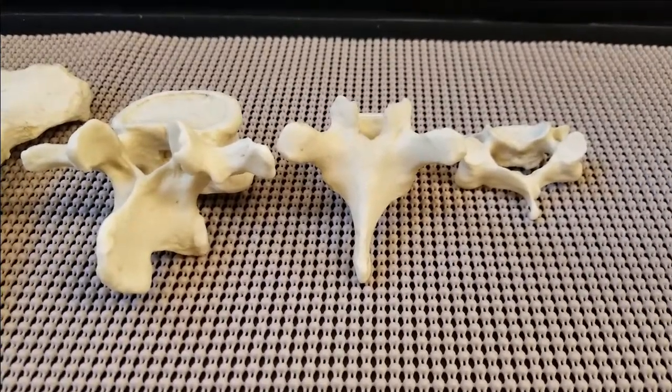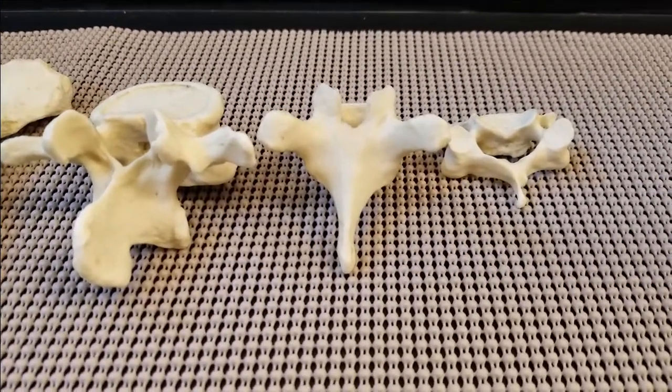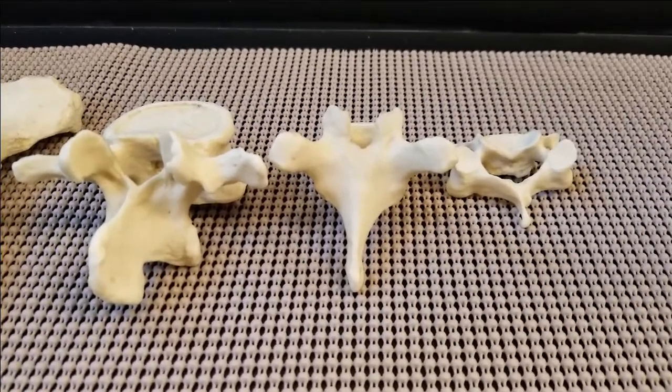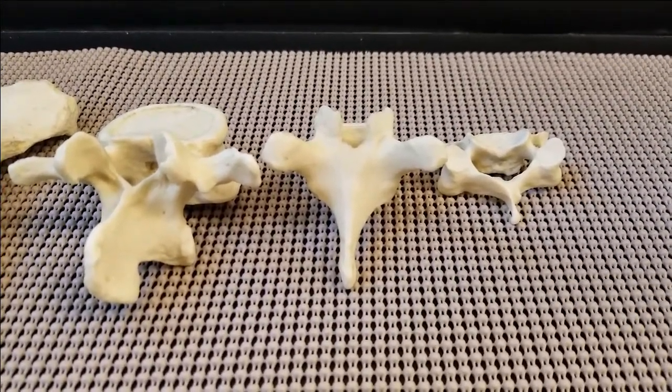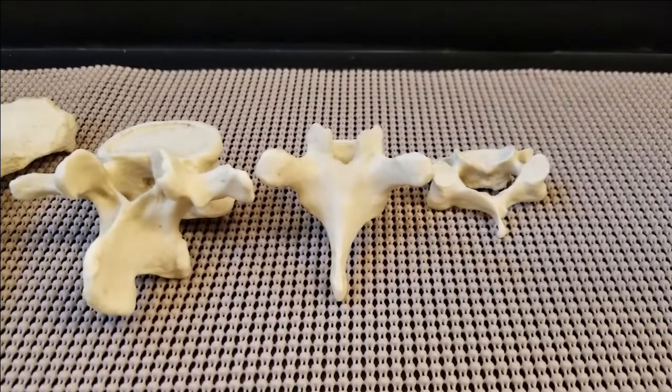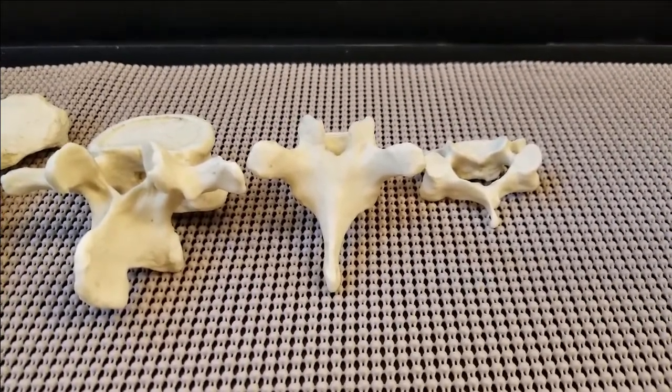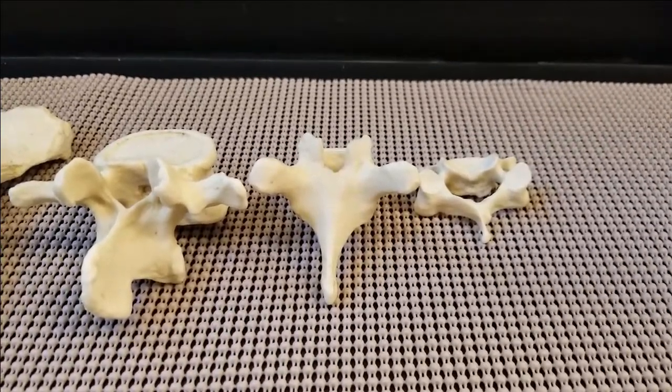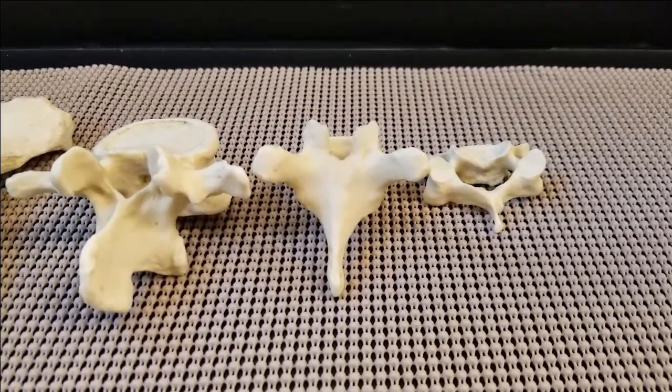Okay, in the next part of this video, we're talking about the axial skeleton system, and the first part of this is the vertebral column. It consists of 7 cervical, 12 thoracic, 5 lumbar, 5 sacral, and a coccyx, or much tinier vertebra.